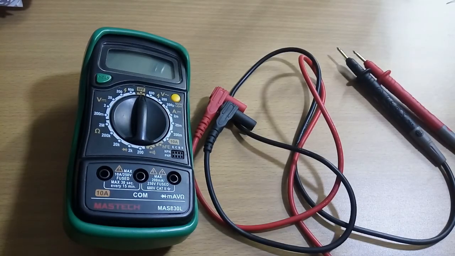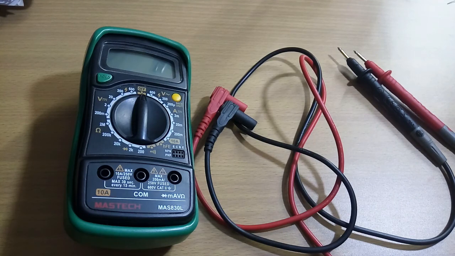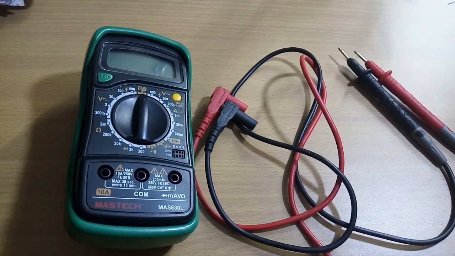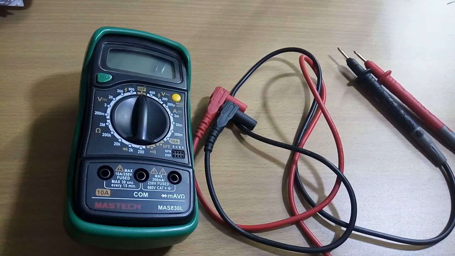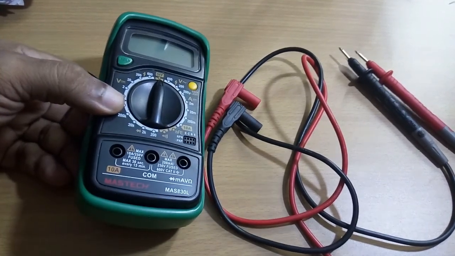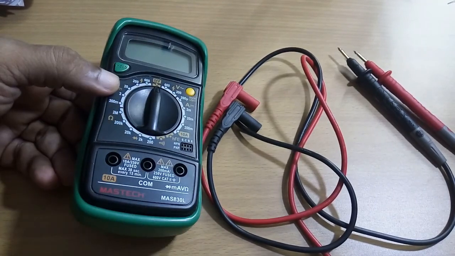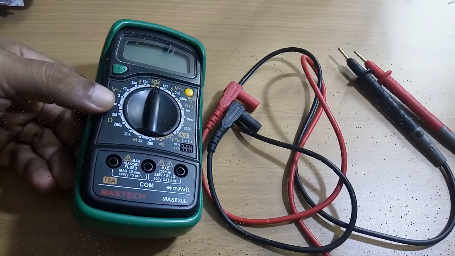Hello friends, today we are going to learn about multimeters. I've got a multimeter here. It's a digital multimeter and it's a manual ranging one, and it's a very popular multimeter here in India. You can see it's a Mastech. We'll just go through the different parts of this multimeter.